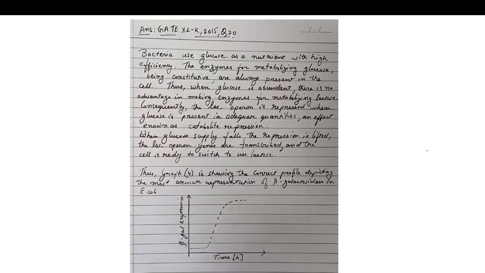Okay, so the answer to this question is, because of the use of glucose as a nutrient with high efficiency, the enzymes for metabolizing glucose, being constitutive, are always present in the cell. So I have talked about why glucose is advantageous over lactose, because the enzymes of glucose are constitutively present always in the cell, and glucose is much easier to metabolize than lactose.